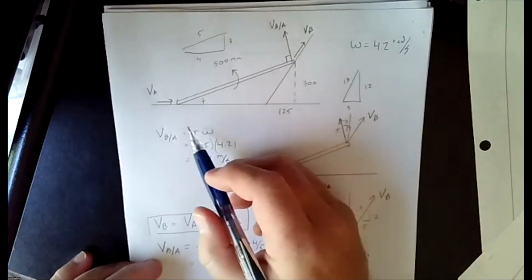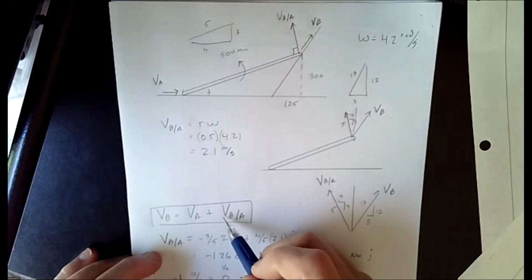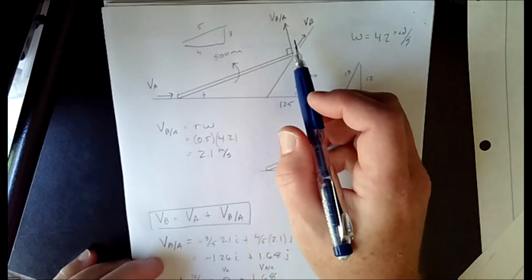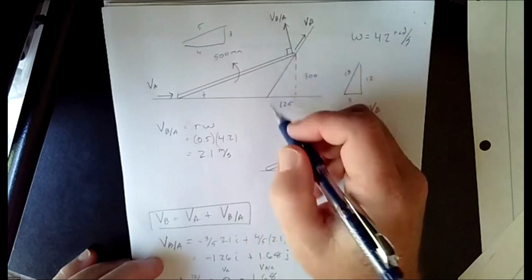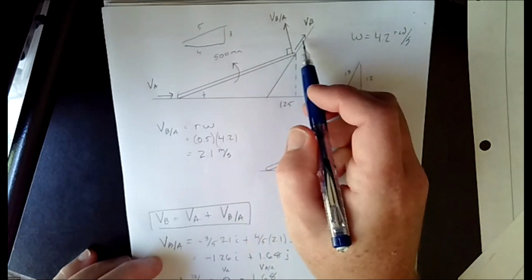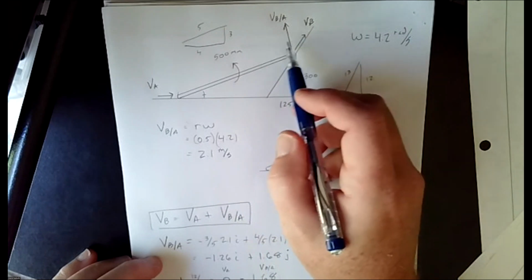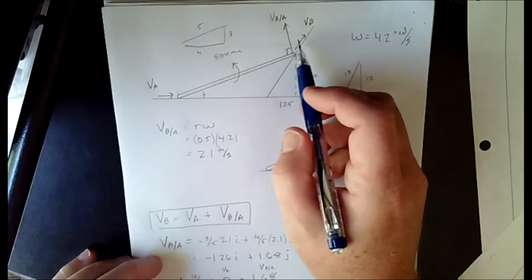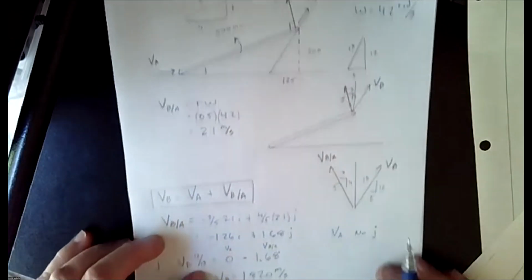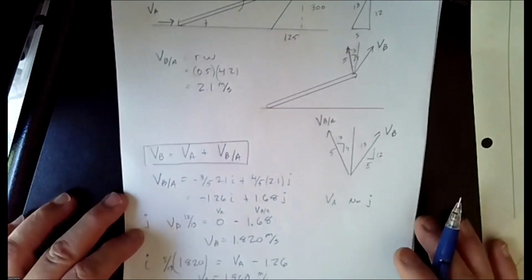So therefore, if we separate into the X and Y or I and J components, then we know that these two respectively have to be equal for their individual components. And then we can use that to find our VA. And that's what we did here.